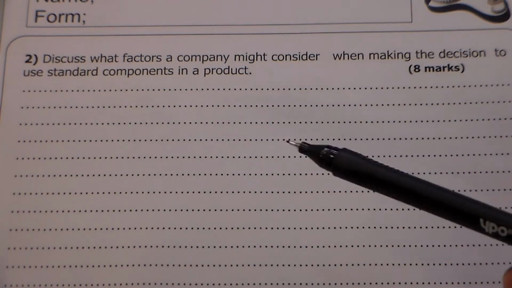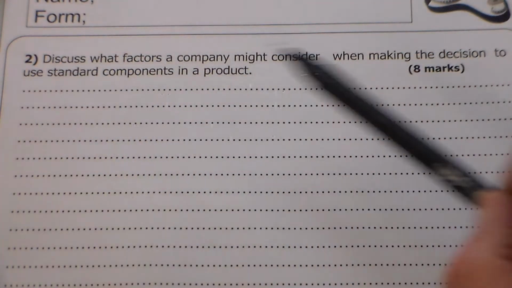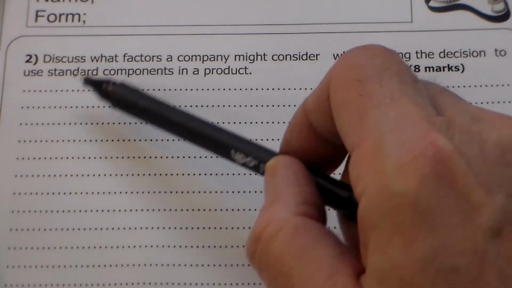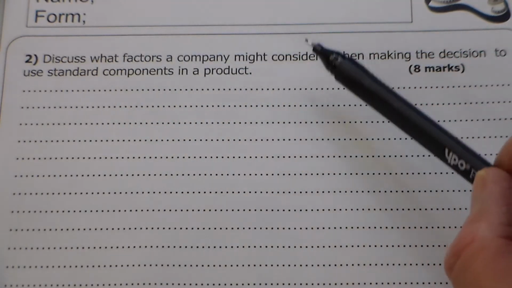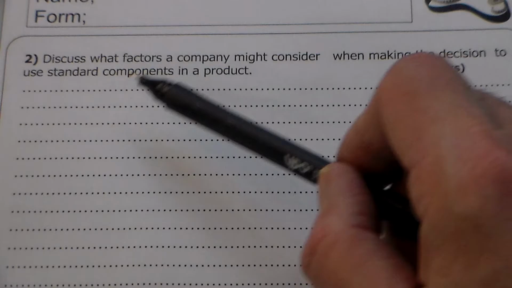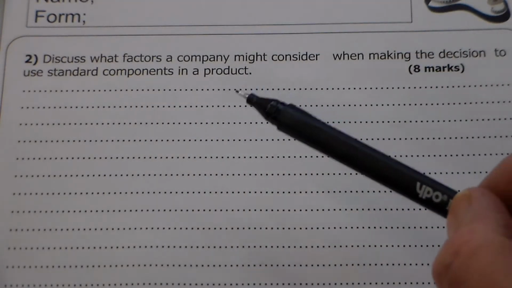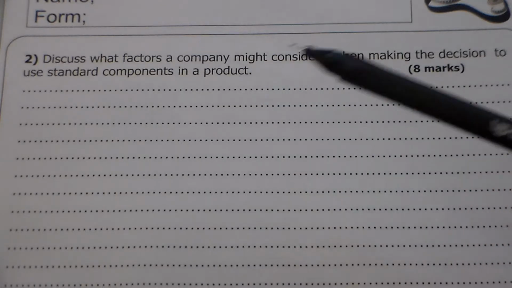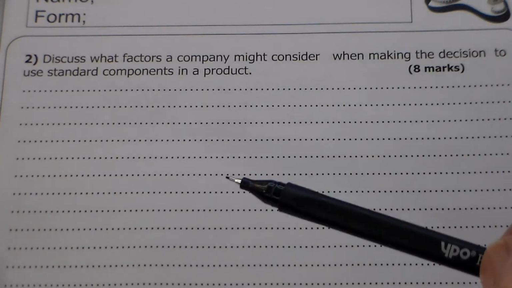This question is about standard components, and it's an 8-mark question, so it's a longer form question. It says: discuss what factors a company might consider when making the decision to use standard components in a product. So it's asking you to discuss and say what you think companies might think about when they make the decision to use standard components.